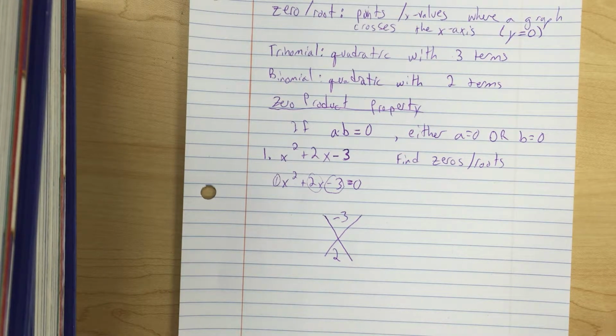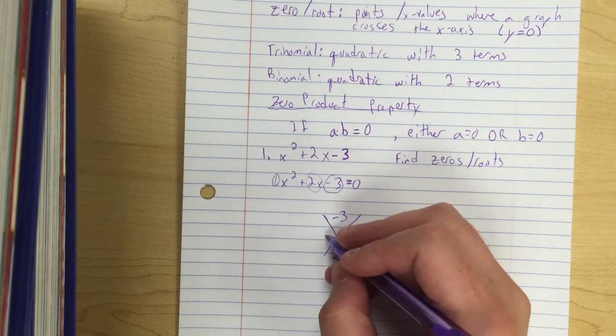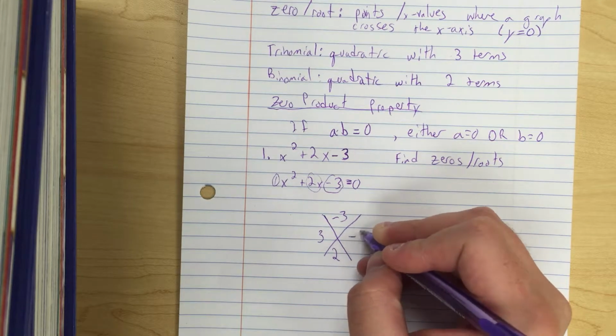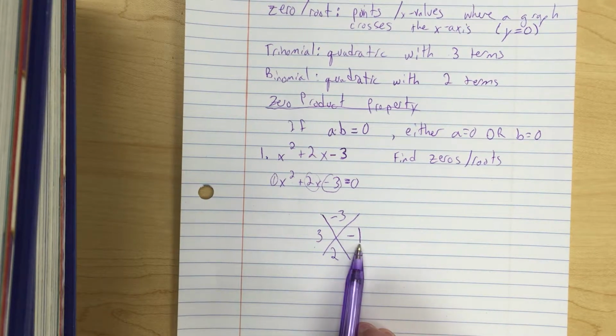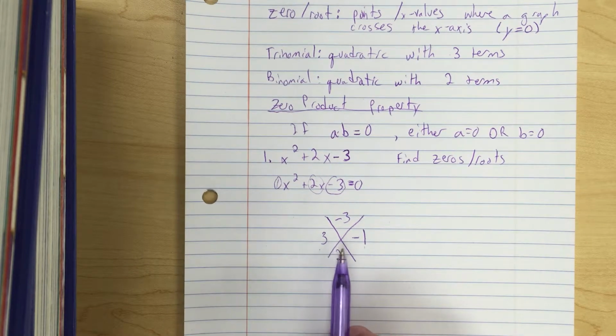At this point, what you want to do is see what 2 numbers multiply to give you -3, but add together to give you positive 2. This is a pretty easy one because they're small numbers. The answers are going to be 3 and negative 1. So if you multiply 3 times negative 1, you get negative 3. If you add these together, you get positive 2.